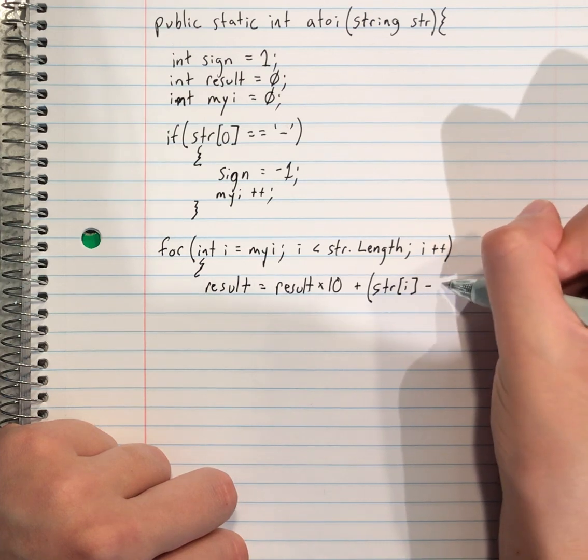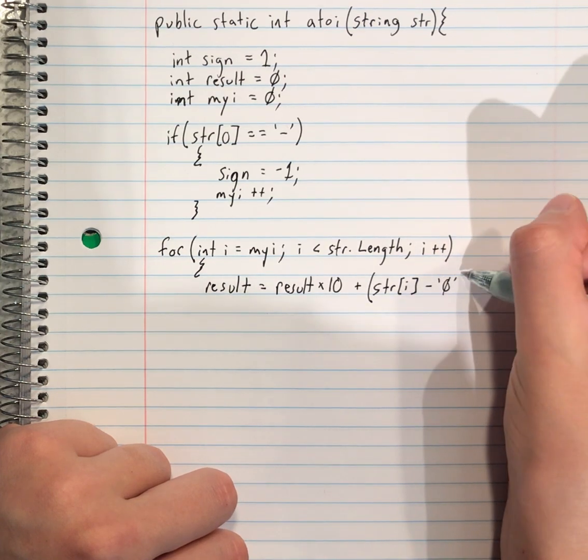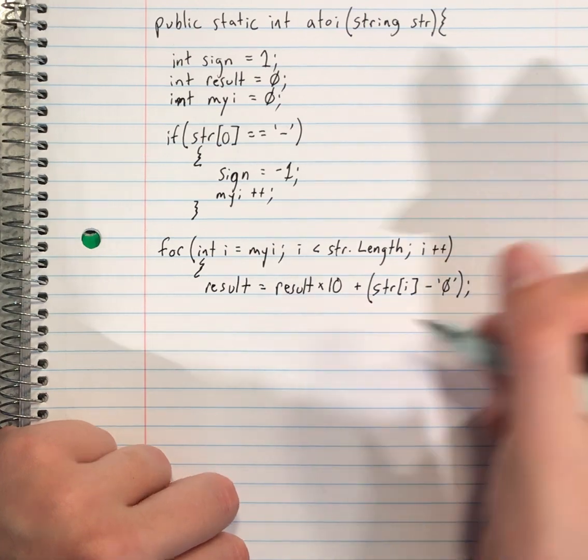And that's what I'm doing by subtracting '0' here. Okay.